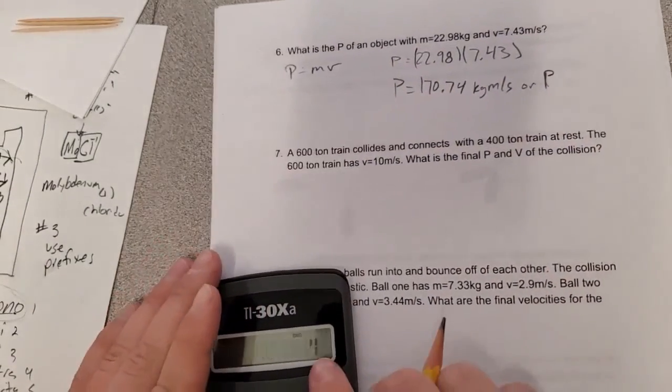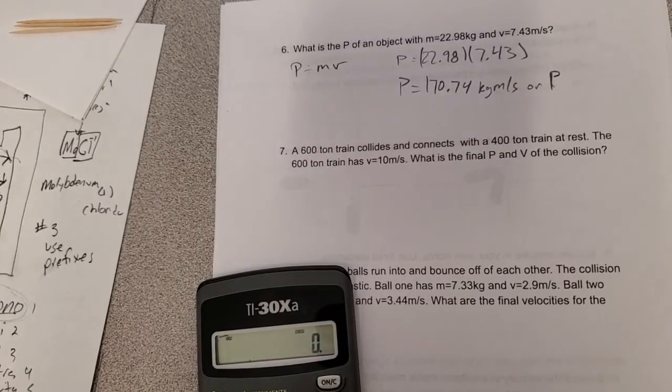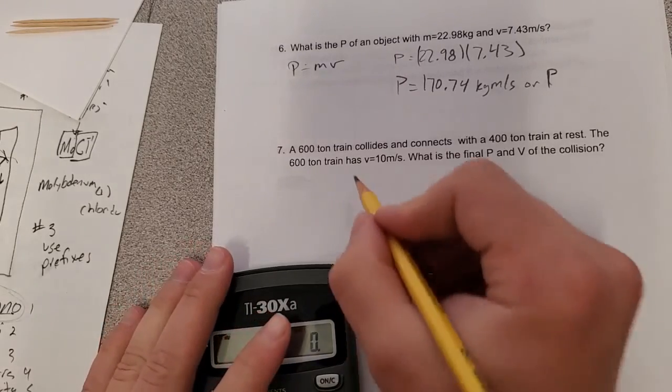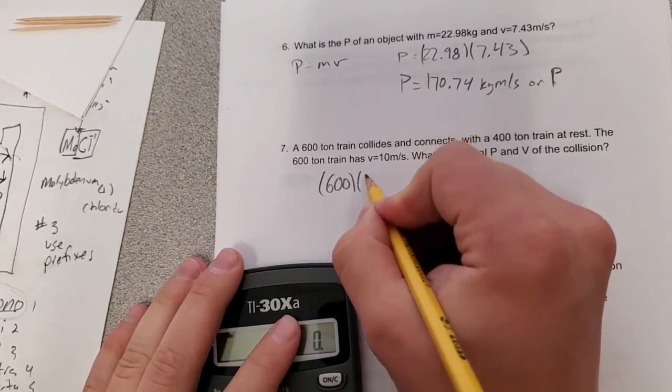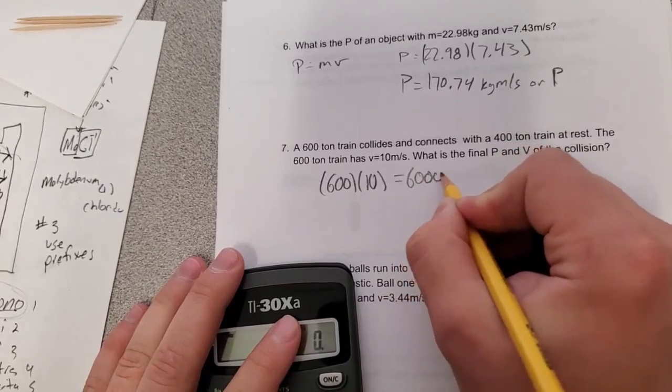All right, a 600-ton train collides and connects with a 400-ton train at rest. The 600-ton train has a velocity equal to 10 meters per second. What is the final P and V of the collision? Cool. So let's find the initial momentum. Let's do 600 times 10, which is equal to 6,000 P.